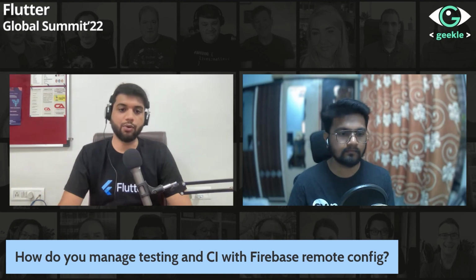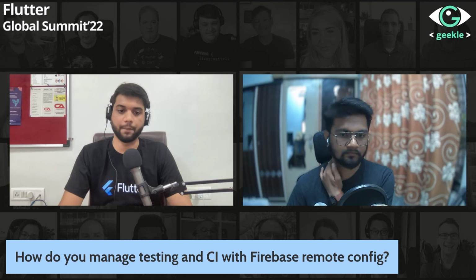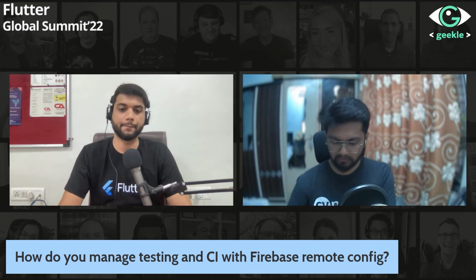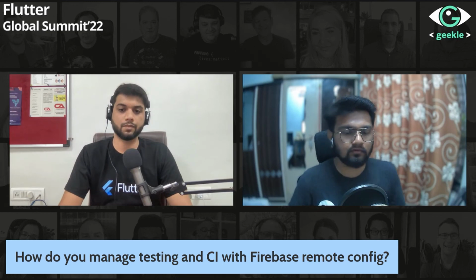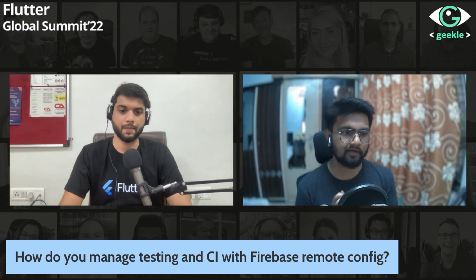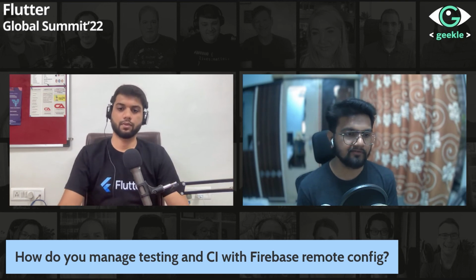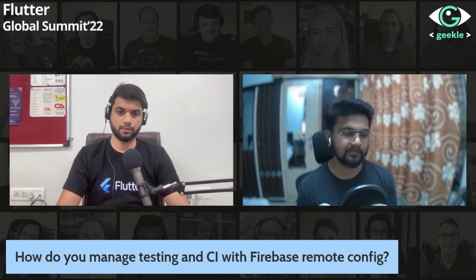You can see the question: how do you manage testing and CI with Firebase Remote Config? If you particularly want to use CI for this Remote Config, I would suggest creating multiple pipelines based on the value of the Remote Config. Let's suppose that if you are using GitHub Actions, it would be beneficial to check the value of the Remote Config and then run that particular pipeline.